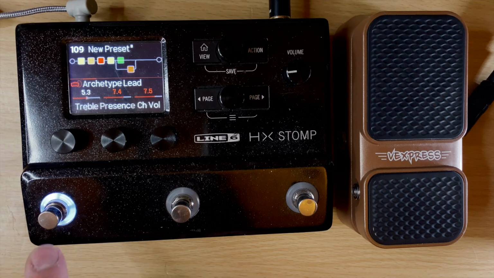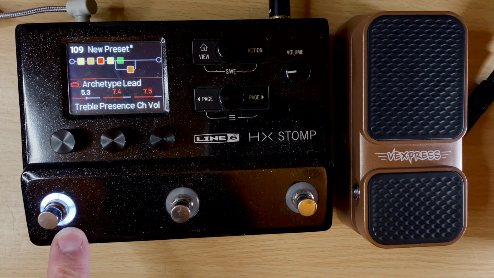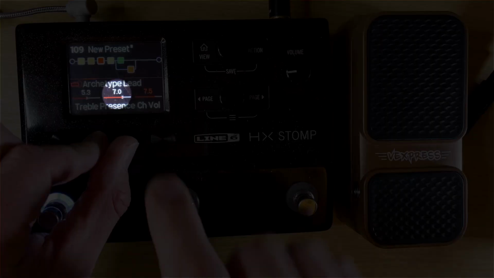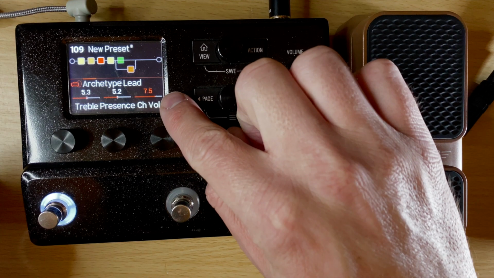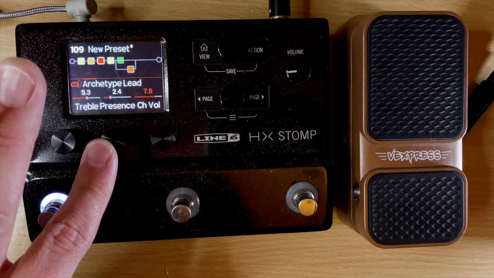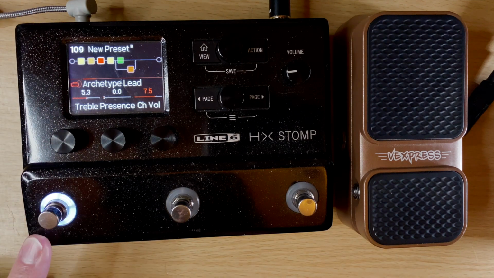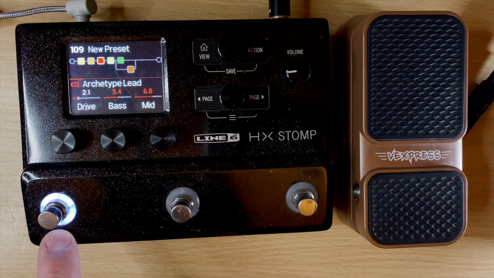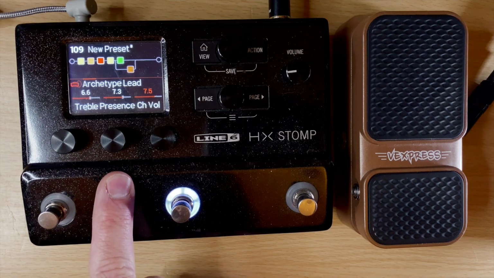So on Snapshot 1, I want the presence to be nothing. I want there to be no presence on it. The way that you do that is you push in and start twisting. See how it changed from red to white text? Like at channel volume, that's red, and this one is white. That means it's going to change based on the snapshots. So I'm going to put the presence down to 0 on that one, and then I'm going to save this as snapshot 1. Now watch what happens to presence when I go to snapshot 2. It goes back up. Does that make sense?